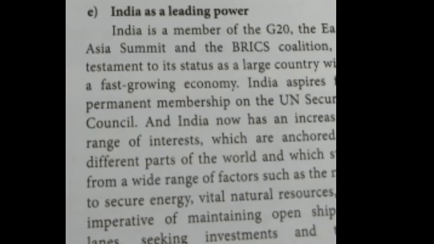Next, India's leading power. India is a member of the G20, that we have learned, the East Asia Summit and the BRICS coalition. A testament to its status as a large country with a fast growing economy. India is a large country, but the economy is growing very fast.